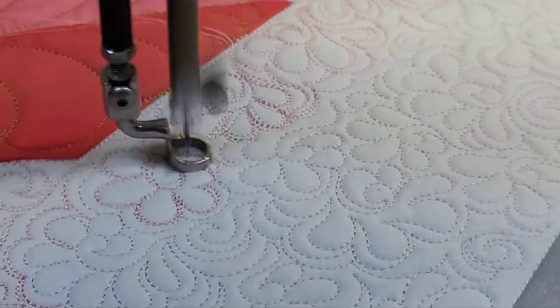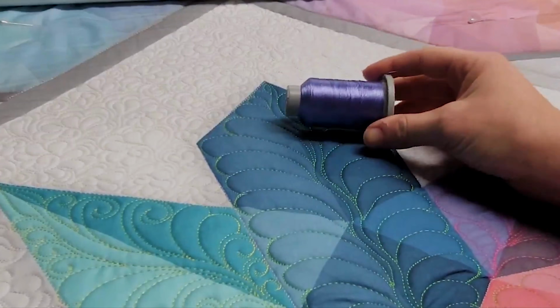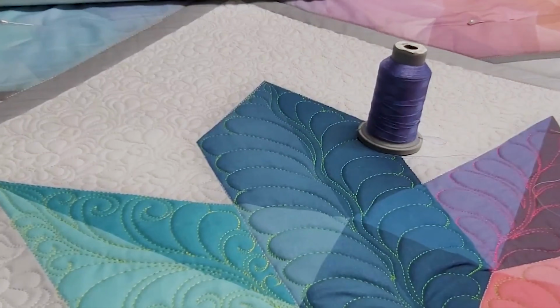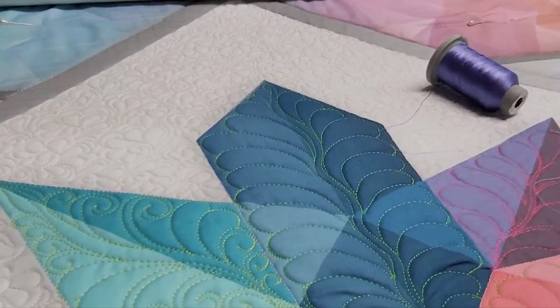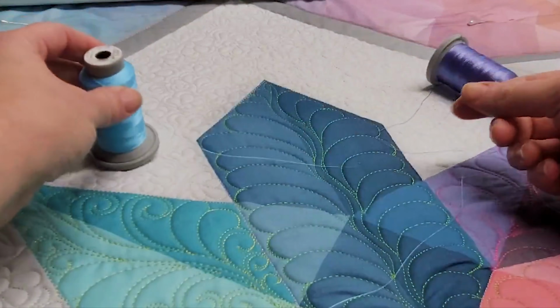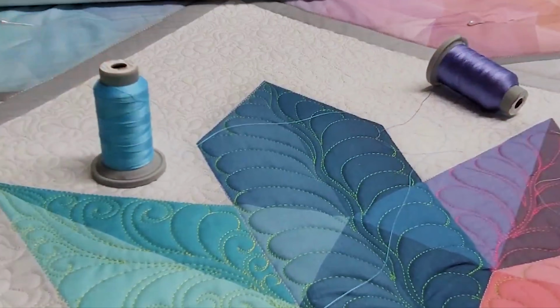Once I'm done with the pink, I'm going to work my way around that blue block. I could use the haze glide that came in the thread collection, but if you're a little nervous, it might be just a bit too dark for you. If that's the case, you might try to find a lighter blue so it's not quite as obvious.